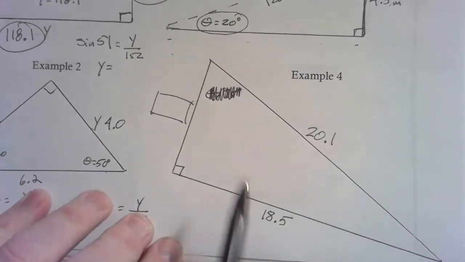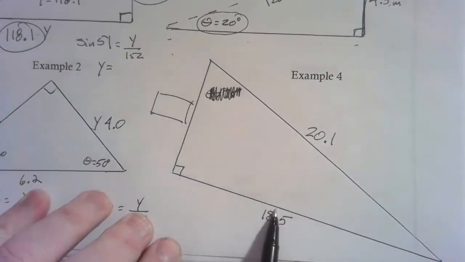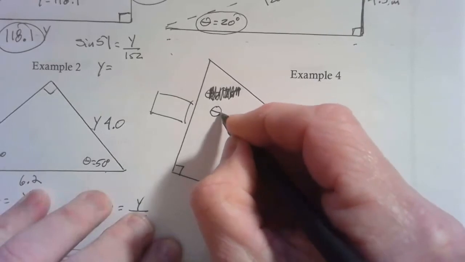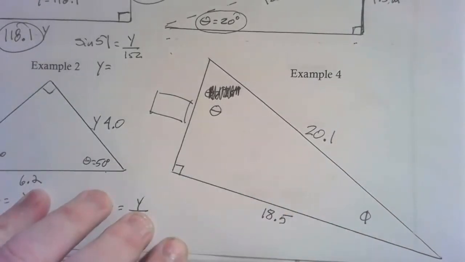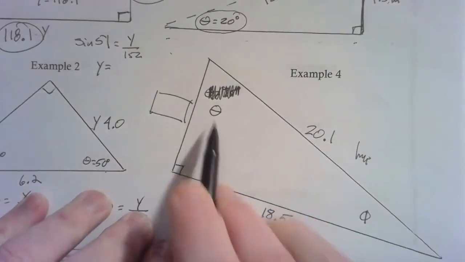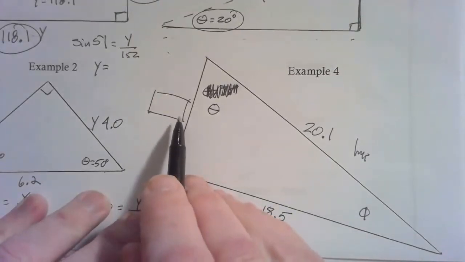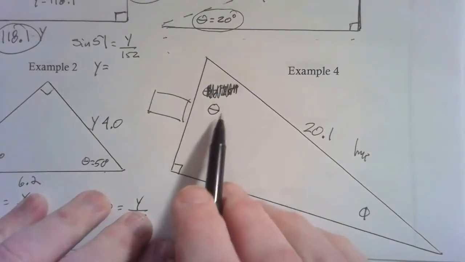Now, in this case, this is a crucial angle because this is the opposite and this is the hypotenuse. So this is the angle where the sine is going to be useful. So I'm going to call that theta and this phi. And I'm going to go after this angle first because I have the hypotenuse. And then if I consider this, that's the opposite. If I tried to find this one first, I don't have the opposite. And so that would be tough with the sine. So we're going to go after this angle first.